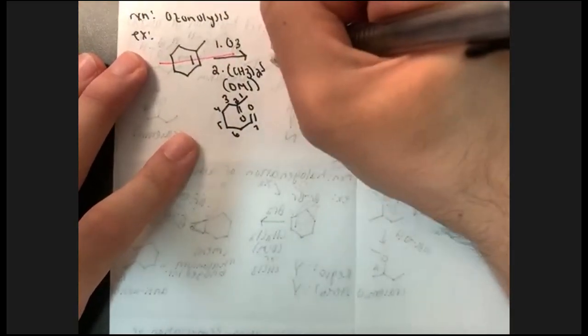It really figuratively looks like this, but I think I'm going to draw it like that. So you see, you can just cut, and where you cut, you put those oxygens. Okay, but I don't really like that. I like to put it in a linear chain. So 1, 2, 3, 4, 5, 6, 7. So it's a 7-carbon chain.